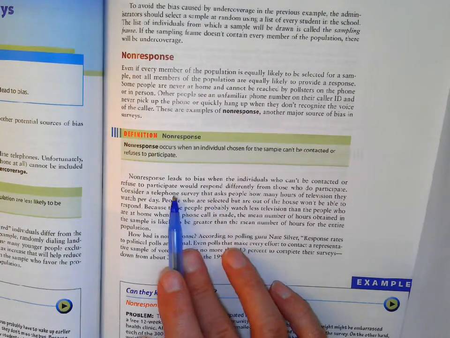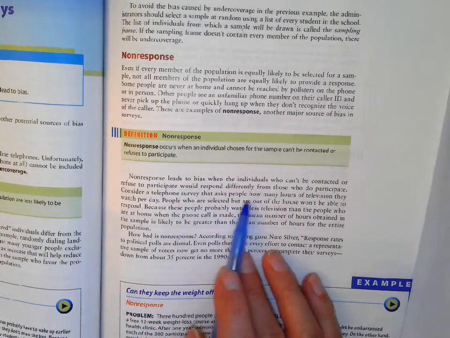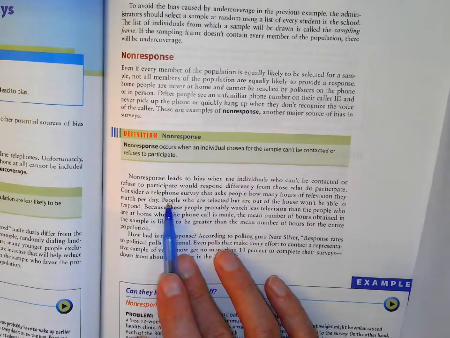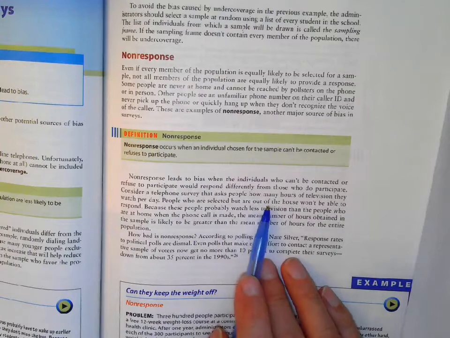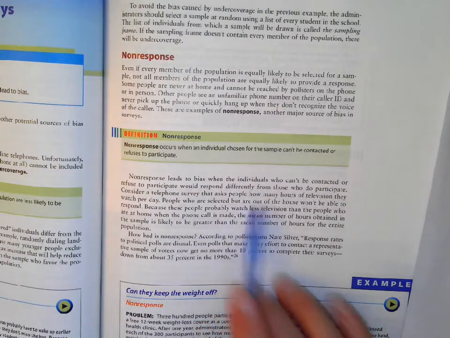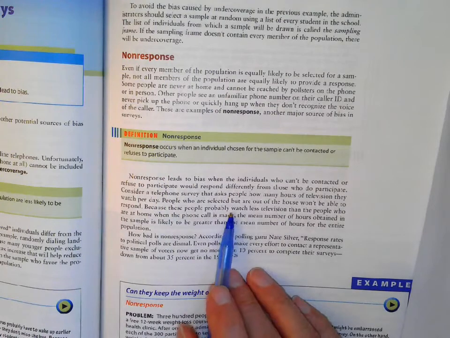Consider a telephone survey that asks people how many hours of television they watch per day. People are selected, but maybe they can't be reached because they're outside the house and not able to respond. They're not home. I think the people that are out of the house probably have a very different answer than those that are at home, who might be watching TV more. So that creates some bias in what we're trying to obtain, the number of hours.